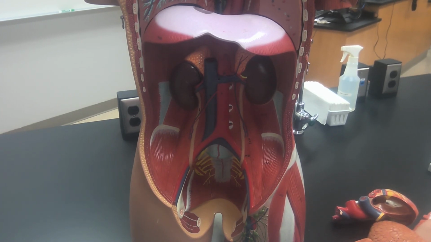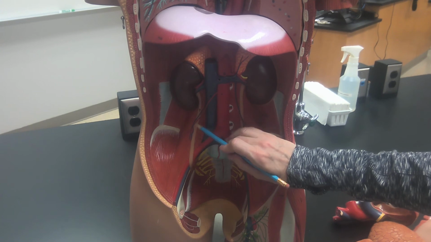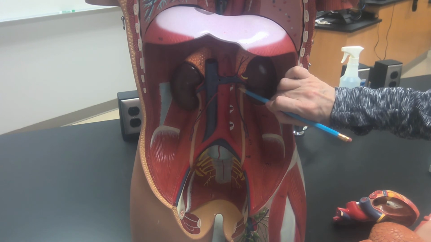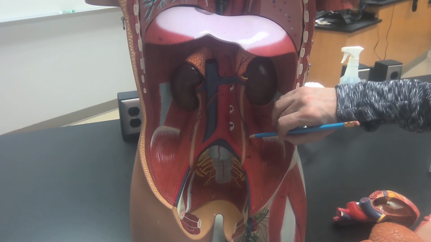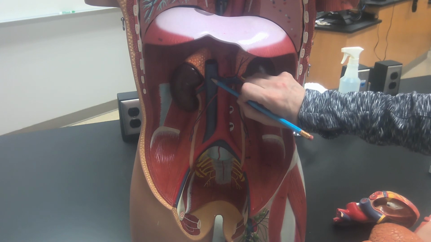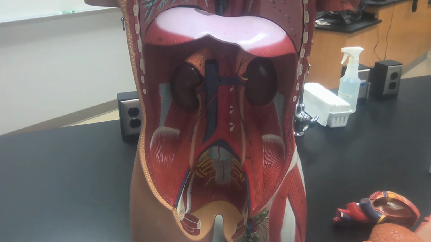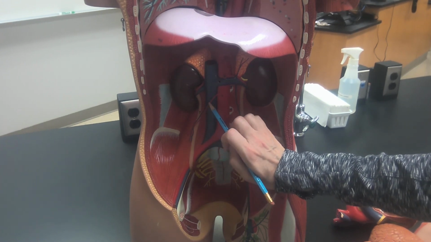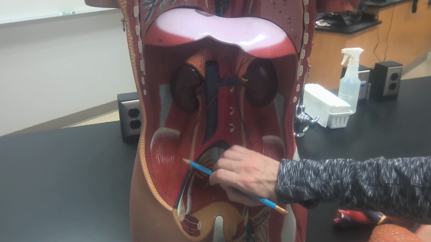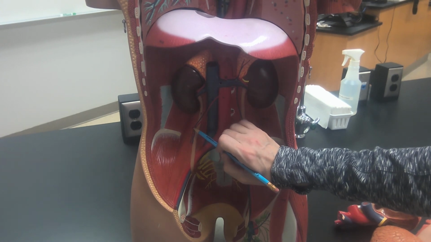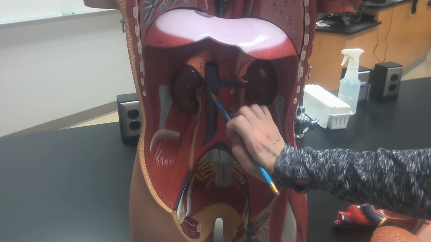Then the other vessels you see, this one right here, it's really kind of skinny, and this one right here, these are the gonadal veins. So the left gonadal vein is bringing deoxygenated blood from either the ovaries or testes into the left renal vein, and the blood will then move into the inferior vena cava and back to the heart. The right gonadal vein patches right directly into this inferior vena cava. So deoxygenated blood from the right gonad will be carried through this right gonadal vein and into the inferior vena cava.